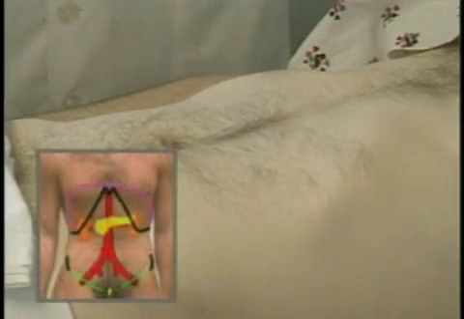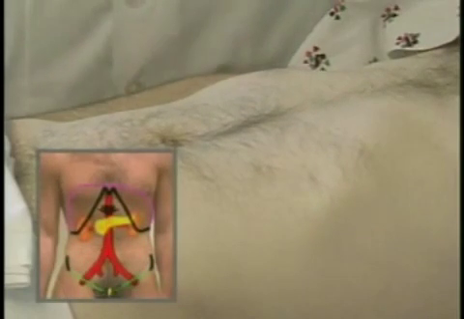The pancreas is not a normally palpable organ. It's a deep structure, it's in the retroperitoneum.